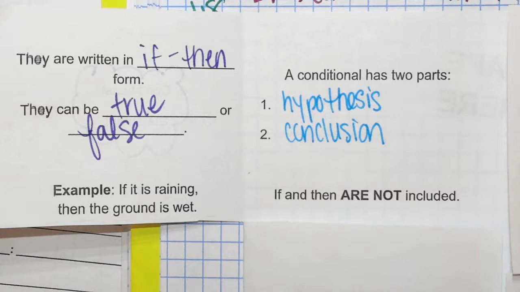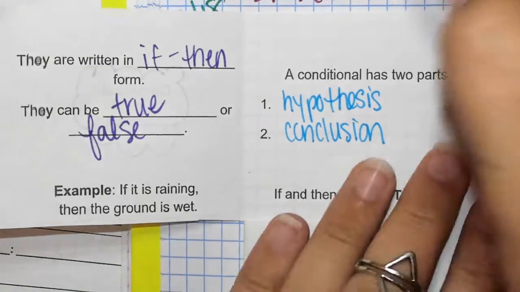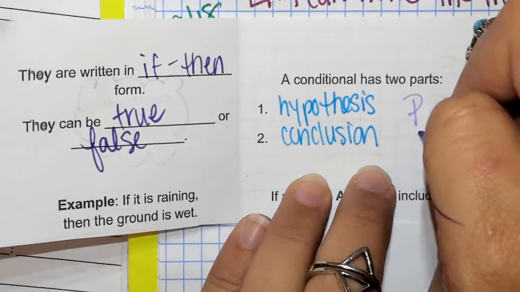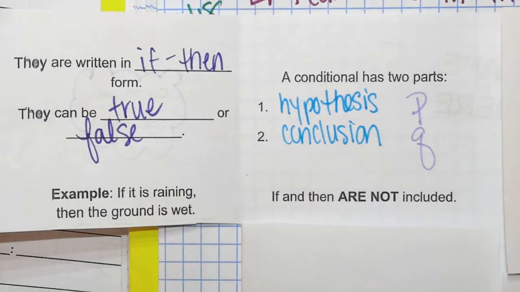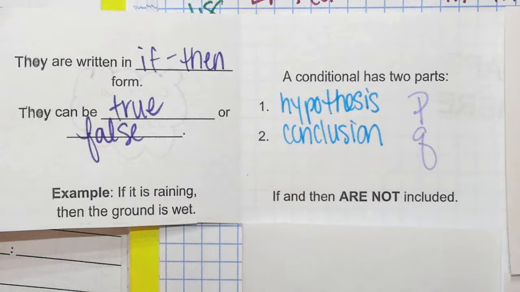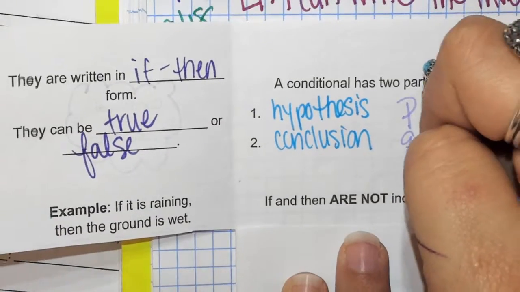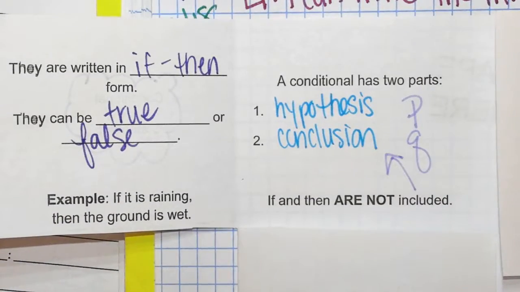Look at y'all go. Take a point, children. So that's usually the beginning, right? Yes, no, maybe so? And then what's the conclusion? The end of it, the answer. So, you remember when we had the P and the Q for the truth tables? The hypothesis is the P, the conclusion is the Q, and when you write these, if and then are not included.